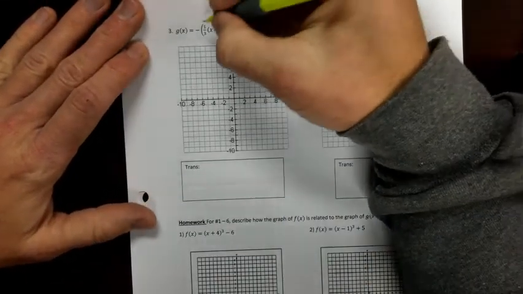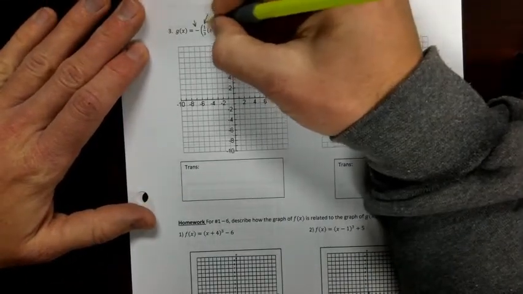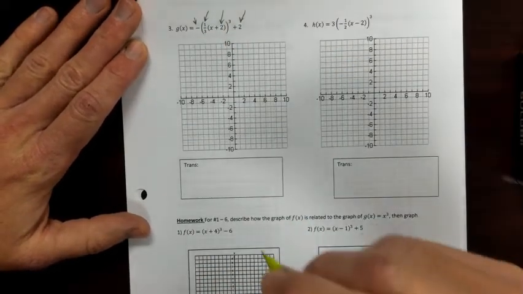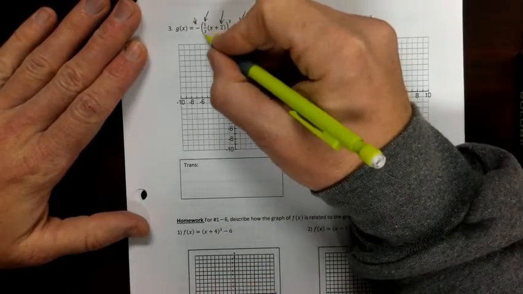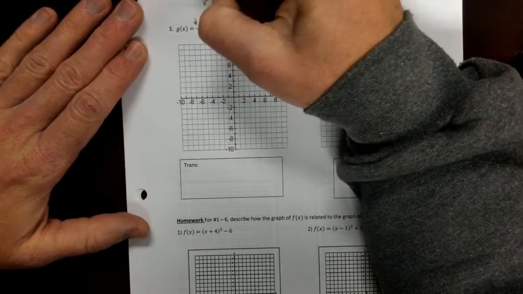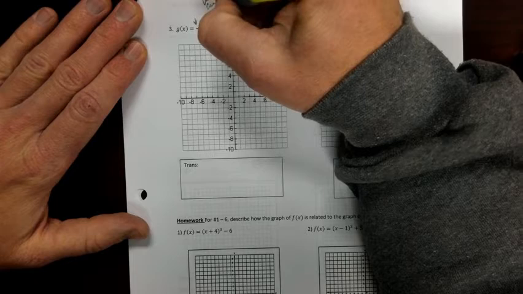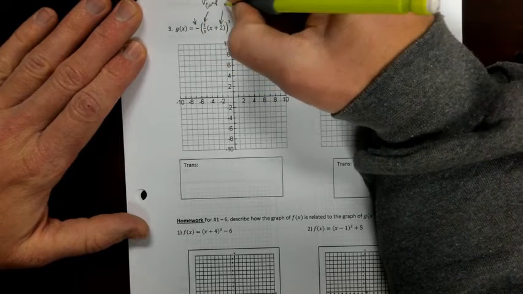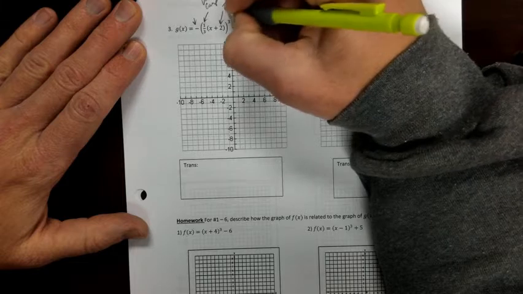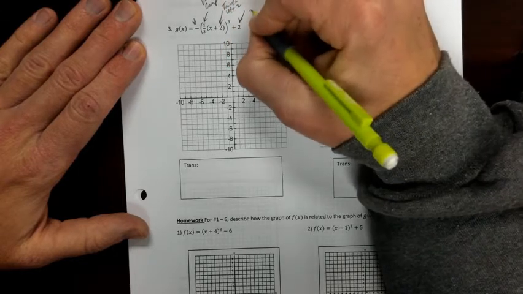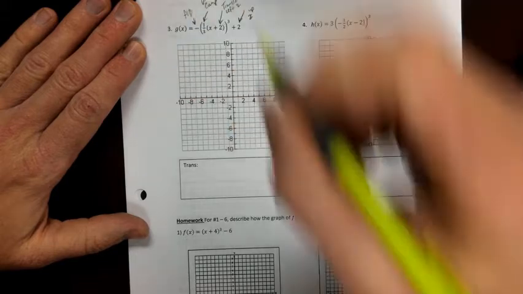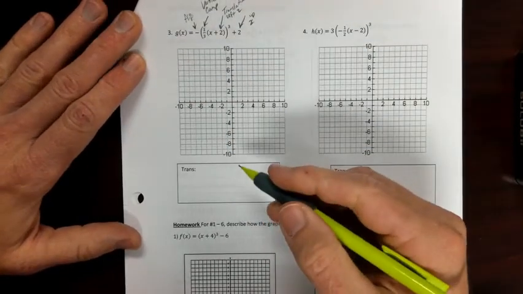Let's look at number 3. I have 1 transformation, 2 transformations, 3 transformations, 4 transformations. Now once again, this is not connected with the x, so this would be a vertical compression. This is inside of my parentheses, so that's a horizontal translation. And it's going to be plus, so it's left 2. This is an up 2. And this is a flip. Alright, so those will be your transformations.